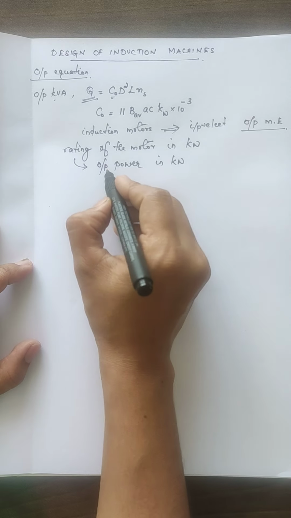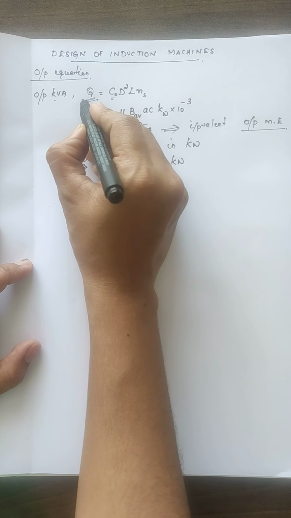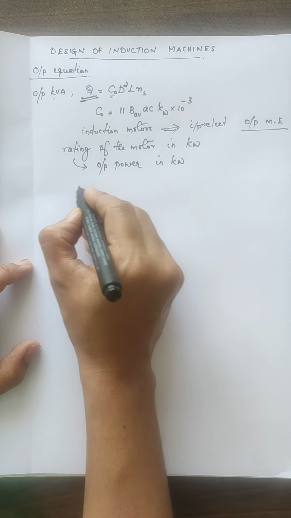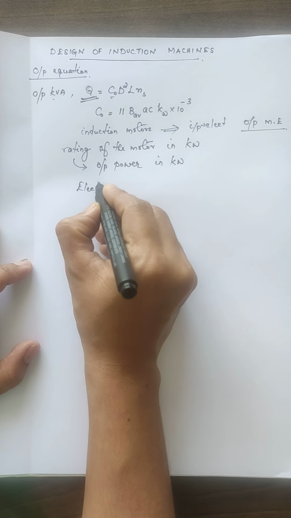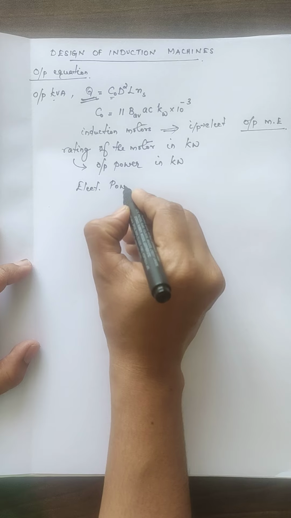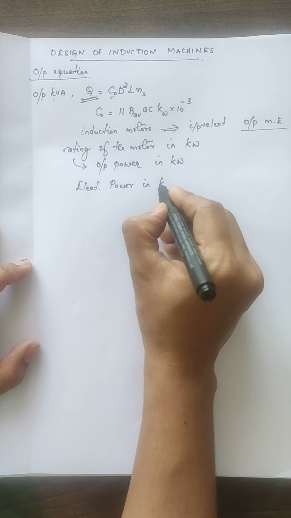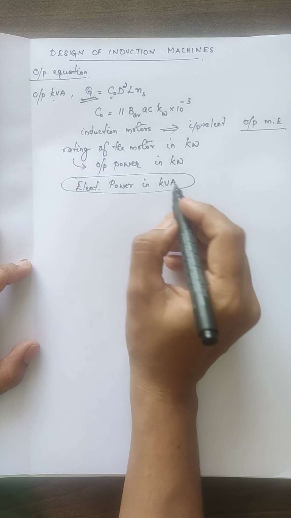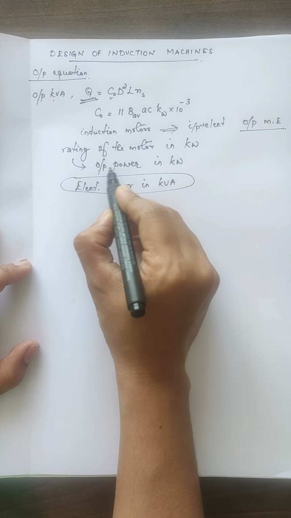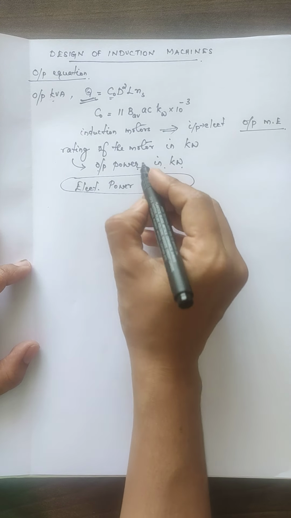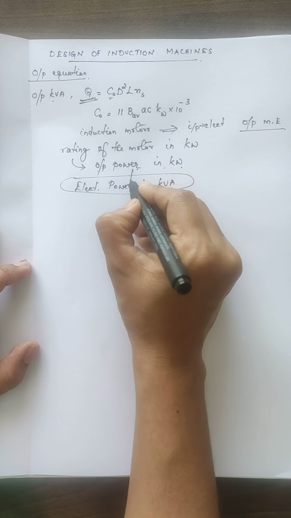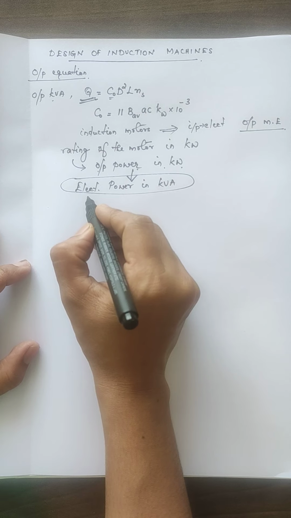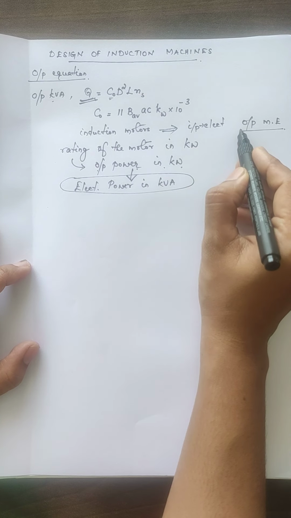We have the equation for electrical power in kVA. So we have to convert output power in kilowatt into electrical power in kVA. Where is electrical power in case of an induction motor?